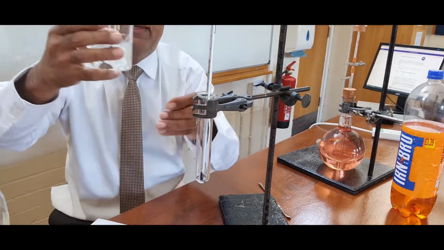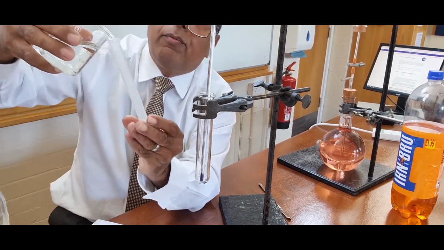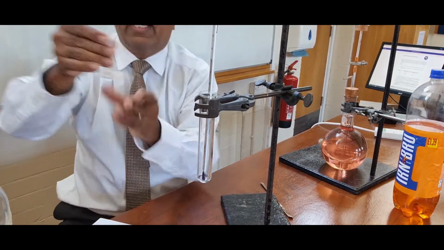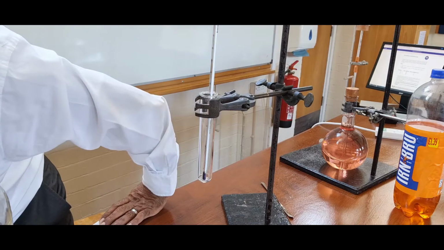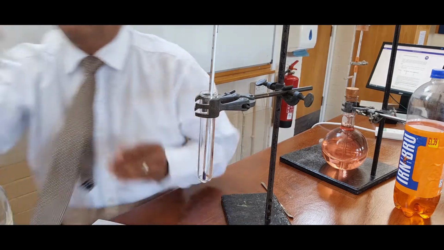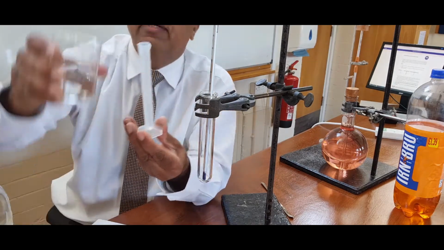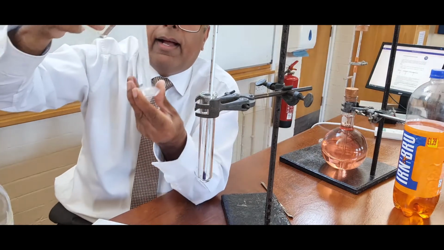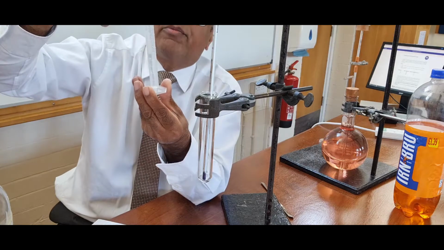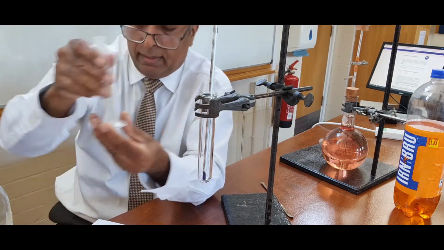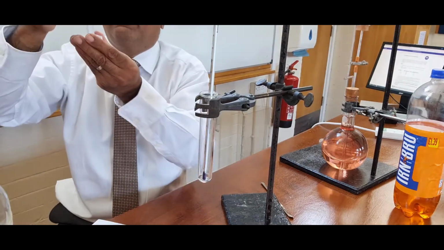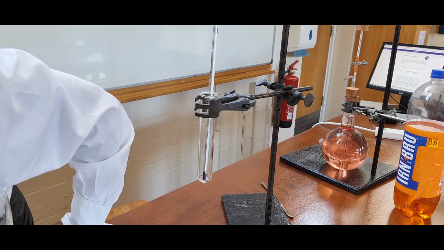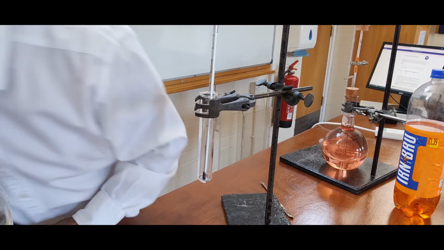So carefully, if I put distilled water in there, I've got far too much. I need to pour out some, and I've poured out far too much. I need to put some more back in. A few more drops. I'm about half a centimetre over, so just take that out.